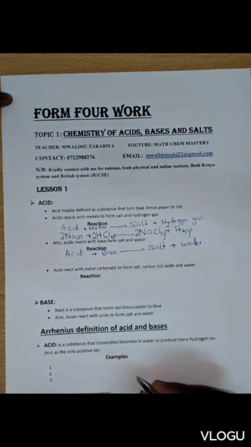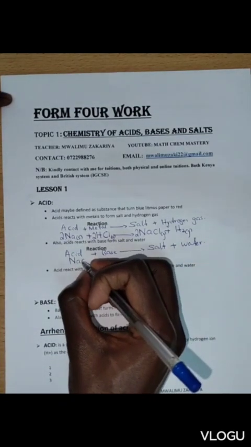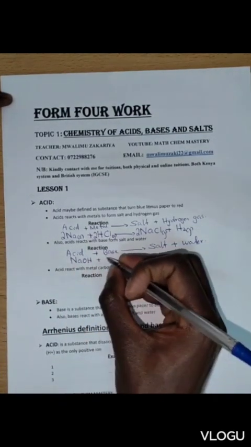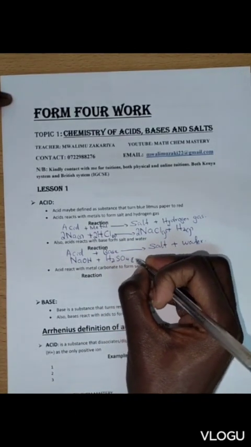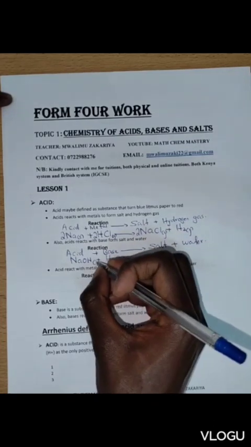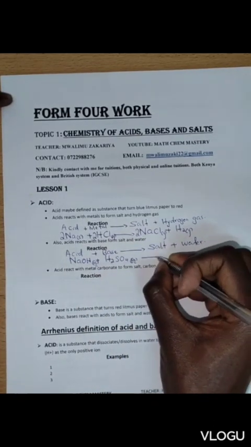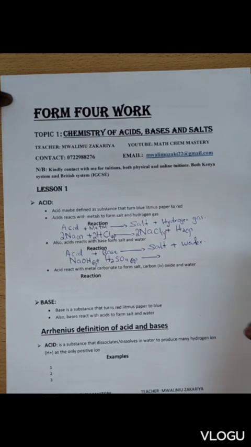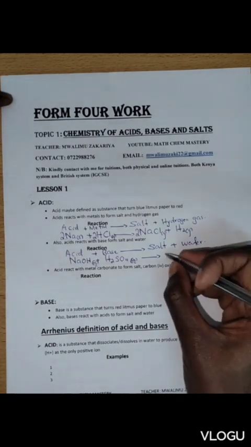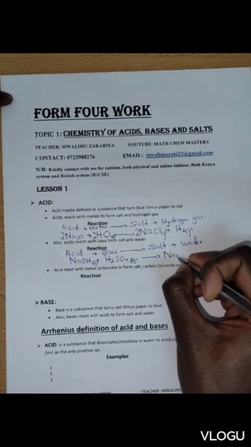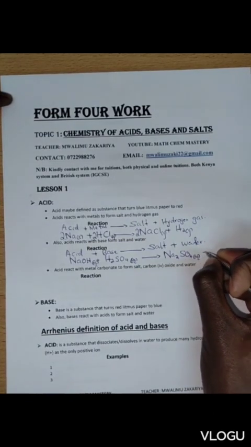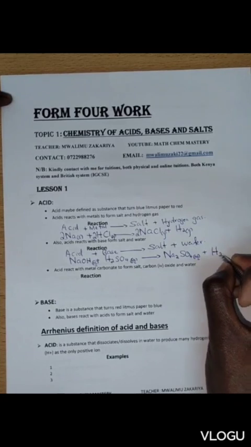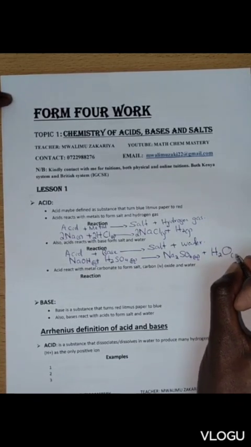Let's say we have sodium hydroxide reacting with sulfuric 6 acid, which is a dilute acid, aqueous. It forms salt, sodium sulfate, plus water, which is liquid.